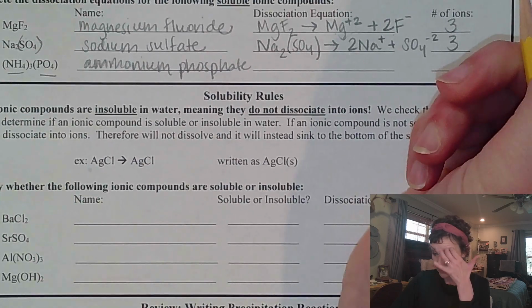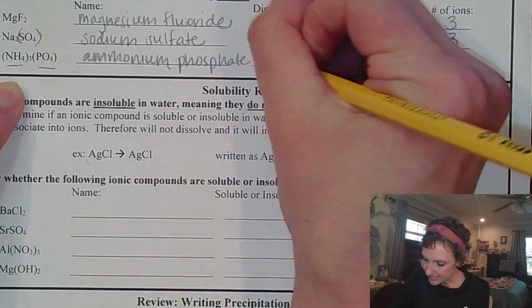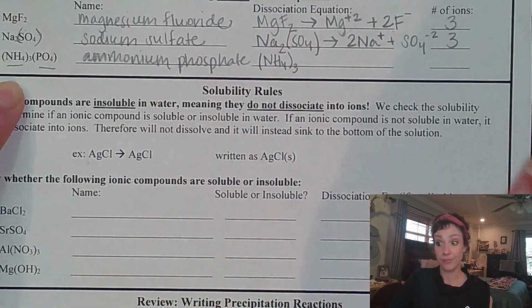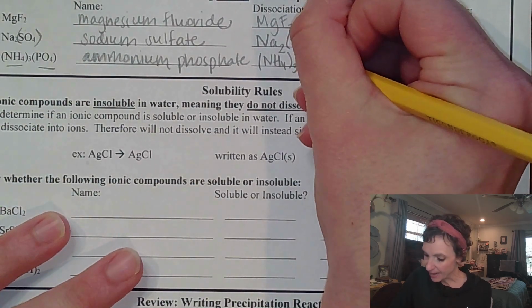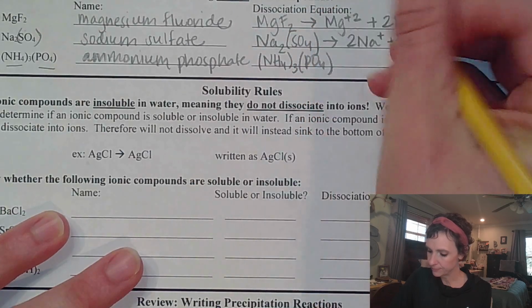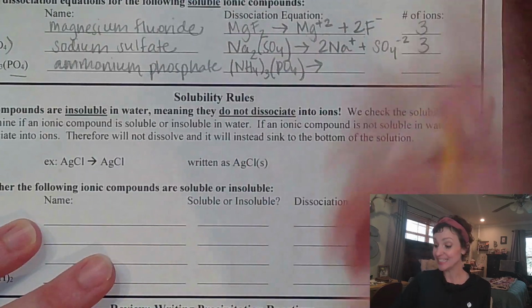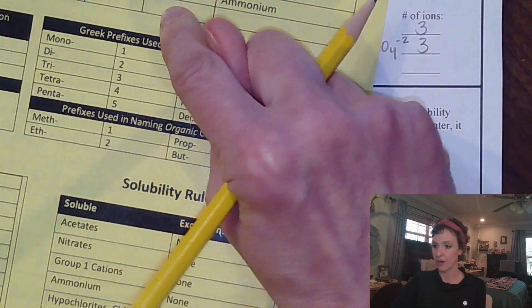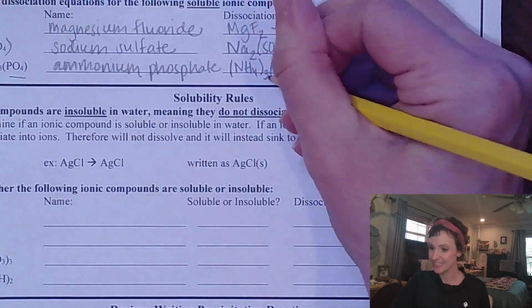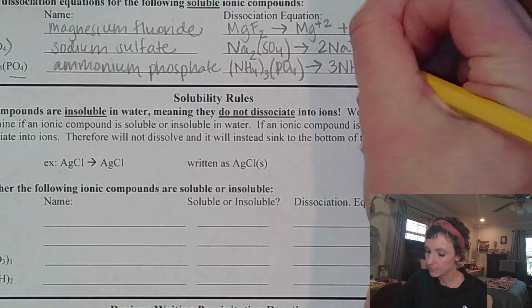I'll see if I can write kind of small, see if we can execute this. So I have ammonium phosphate. He is NH4 with a 3 on the outside. That means I'm probably going to have 3 of him, right? And then PO4. Looks like I have only 1 of them. Let's see how this works out. So yes, my first ion is the ammonium ion. Each one has a +1 charge that I've shown here before on the list of polyatomic ions. And it looks like I have 3 of them. So I have 3 NH4 plus.